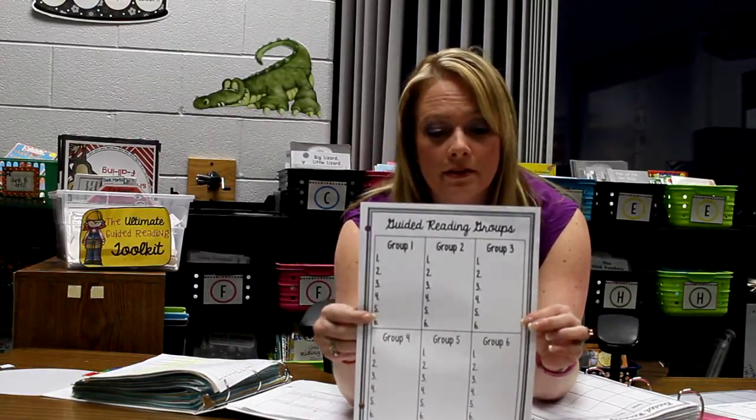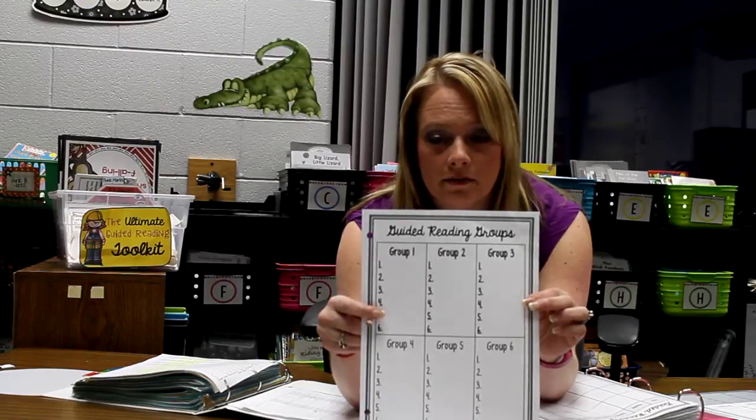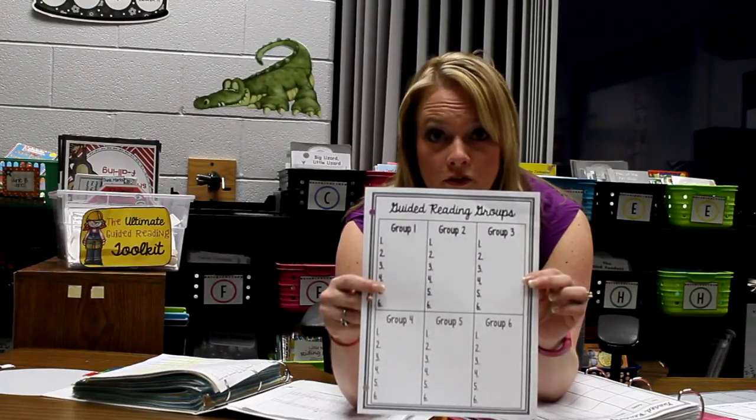In my guided reading binder, I have a basic grouping sheet like this. This is just what I use to write down what groups my kids are in. This has 6 groups on there. I really try to stay to 5 groups if I possibly can, because I like to meet with them as often as I can. So here is the sheet I'm going to use to group my kids.